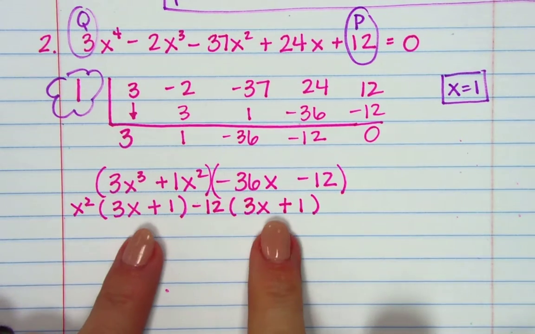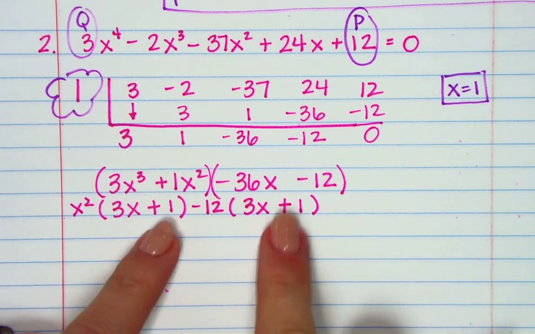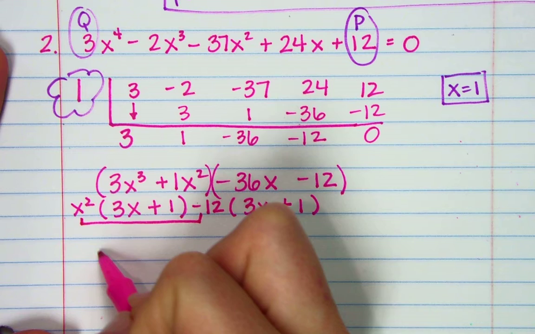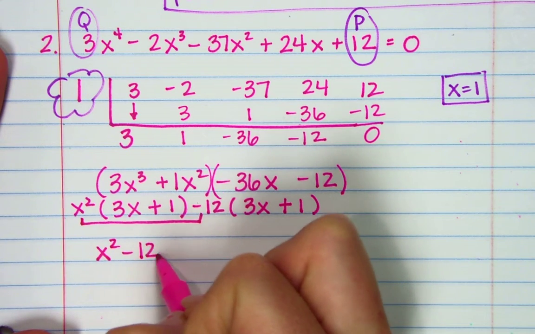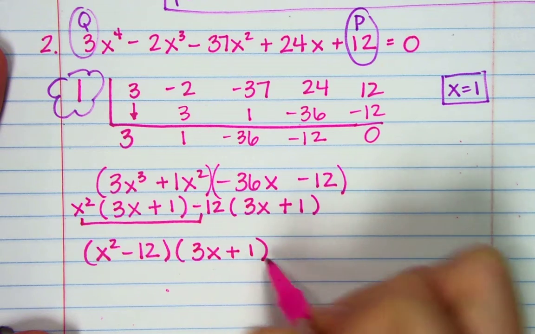Good. That's how you know it's worked, when what's left inside the parentheses is the same. Since we have 3x plus 1 in both parentheses, that means it worked. So we've got x squared minus 12 here. It's one of our factors. 3x plus 1 as our other factor.